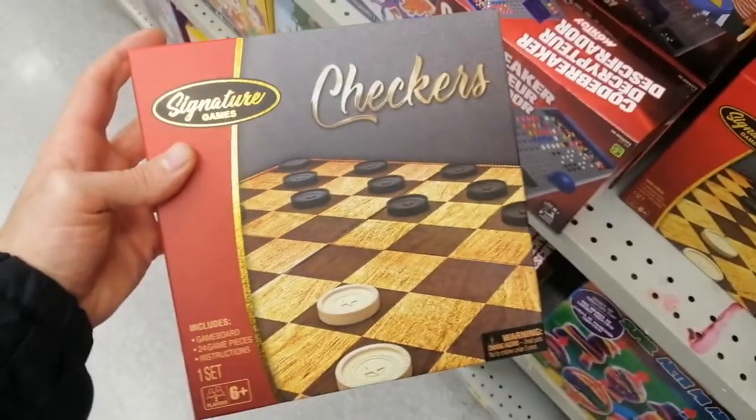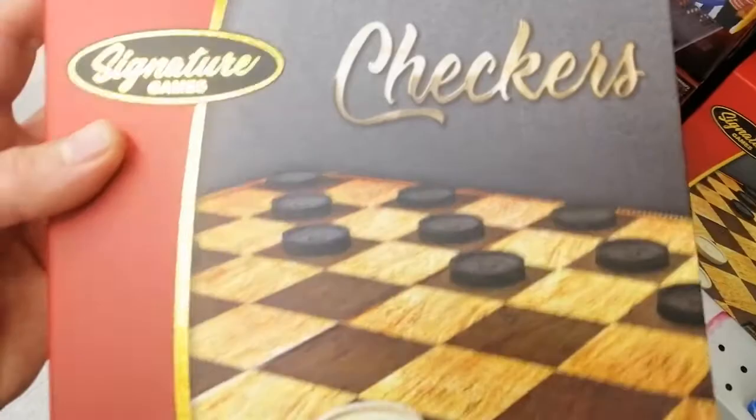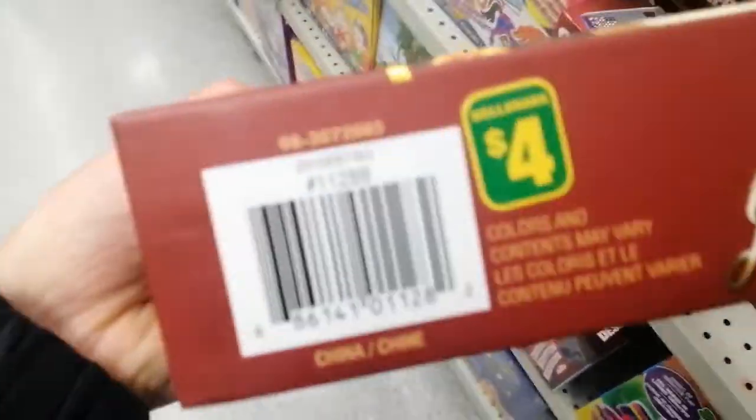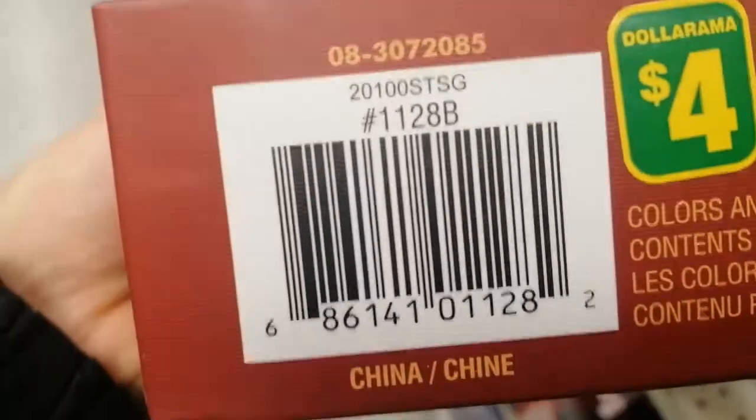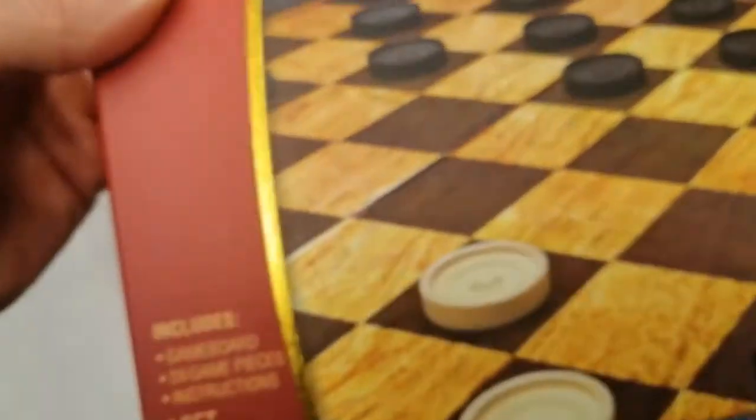So what you want to do instead is to touch these price tags and make sure if they are labeled, not printed, so you can remove them later. And if they're labeled, you can just continue and scan. Now look at this one, Checkers. It is for $4. You can sell it on Amazon for $13.